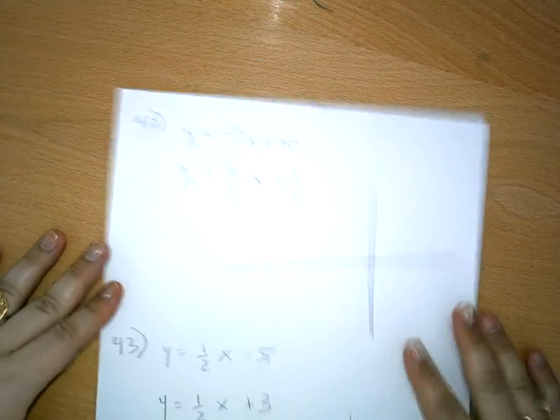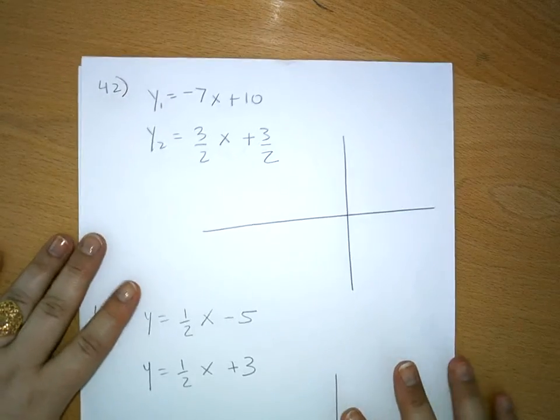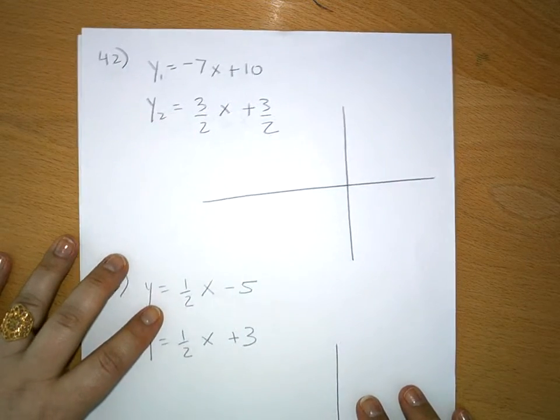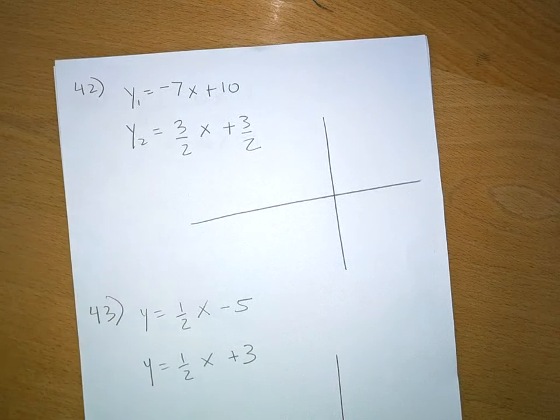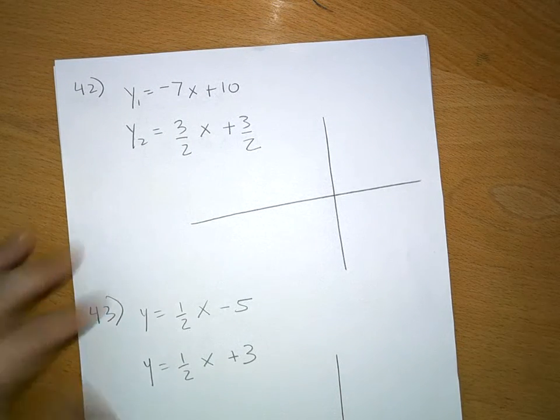All right, so I suggest that you work from white paper on this so that you can really have an accurate picture of each one of the graphs and you don't have any lines in your way.